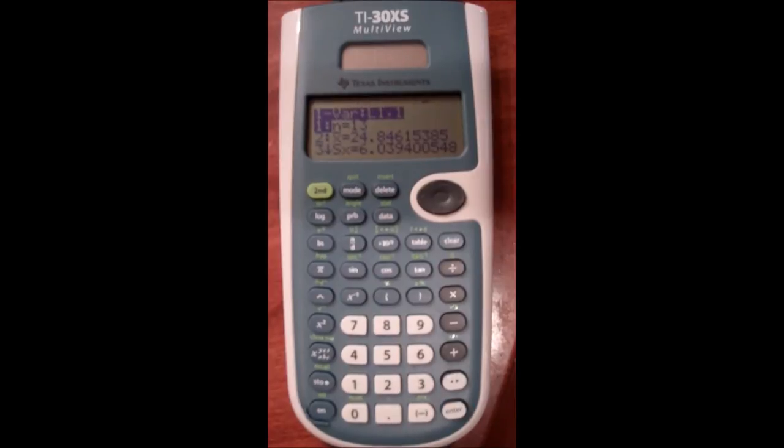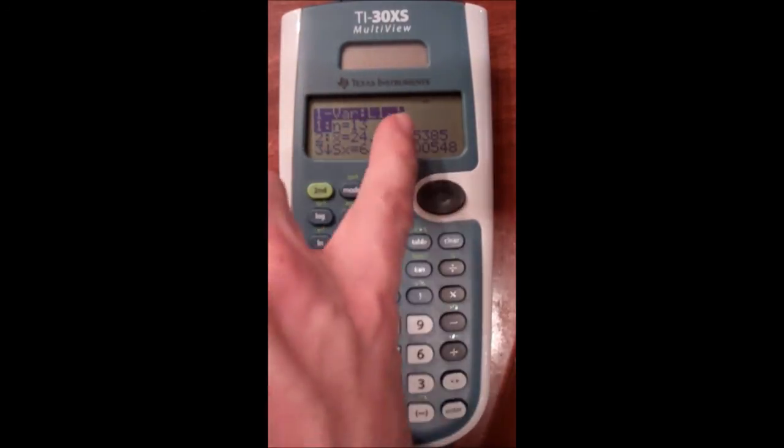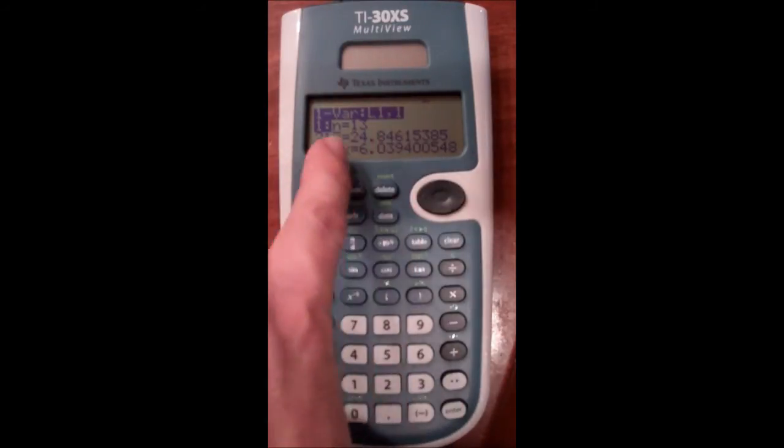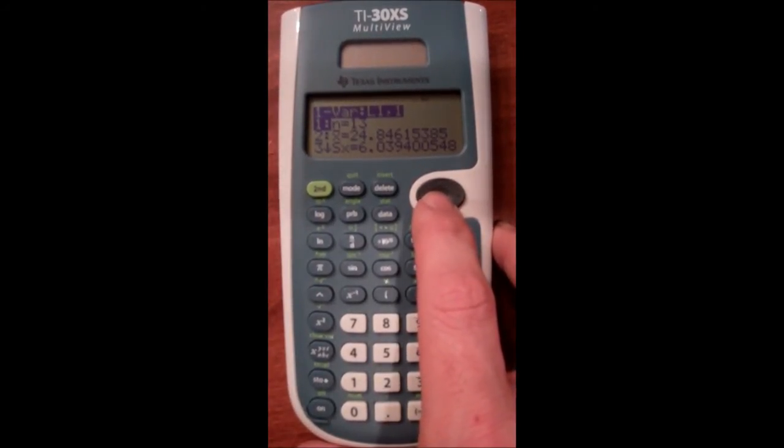Then the calculate button, and you'll notice it tells me, okay, your variable is L1 and your frequency is 1 of each of those. n is 13. Our head count is 13, or actually not our head count in this case, our class count is 13. And then our average class size, or our mean, is 24.8 and some change.